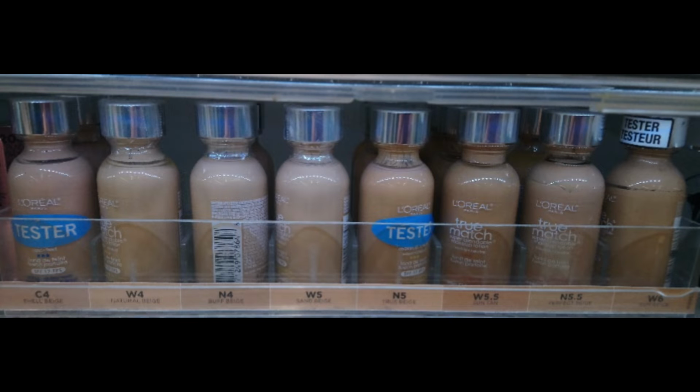So I got some help today from somebody at the makeup counter to hopefully help you, and they allowed me to take some photos while I was in there.